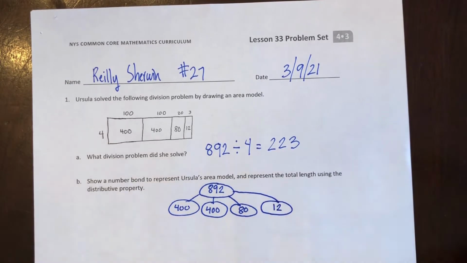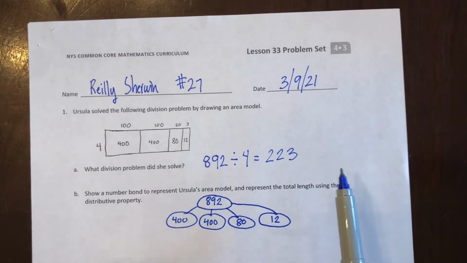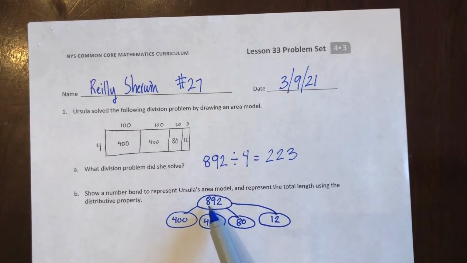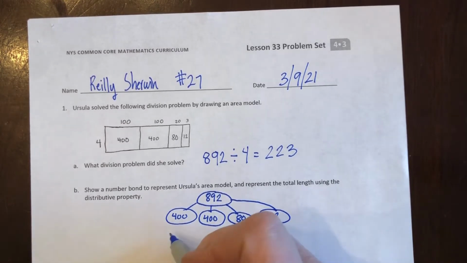Okay. This is interesting. So I think the reason why they chose 400 is because 400 divided by 4 is an even 100, right? So 400 and 400 is that 800 right there. Then they chose 80 because 80 divided by 4 is 20. I can do that quickly in my head. And then that remaining 12 divided by 4 is 3. I think that's why they did it. So this is how we do underneath here.